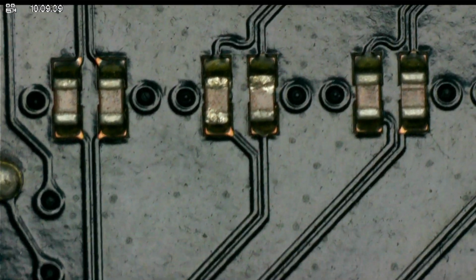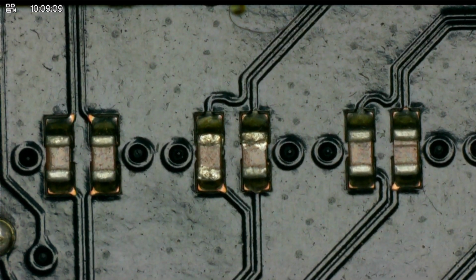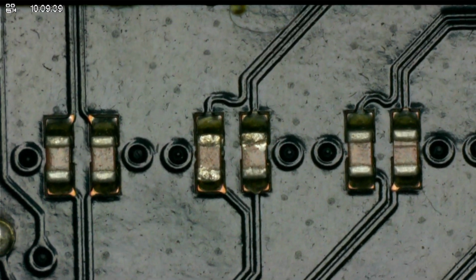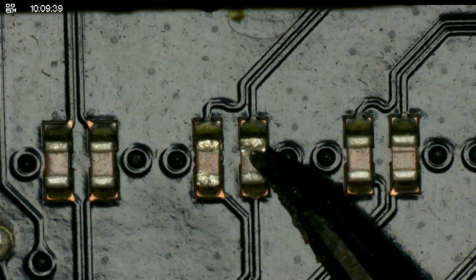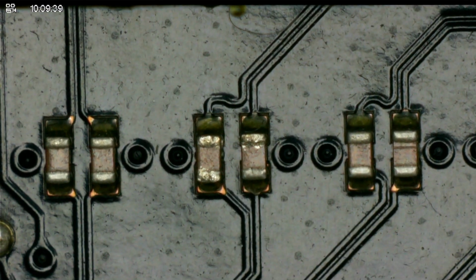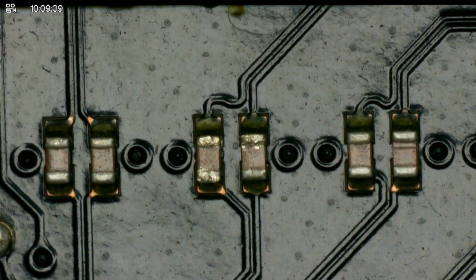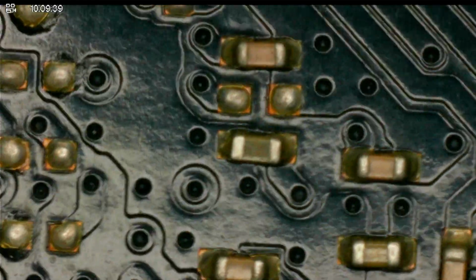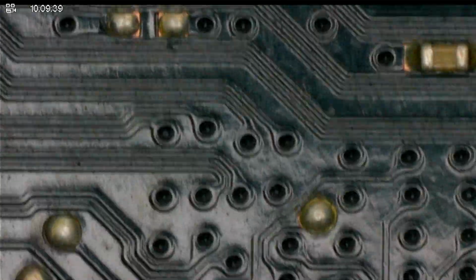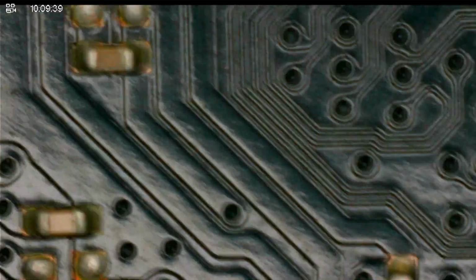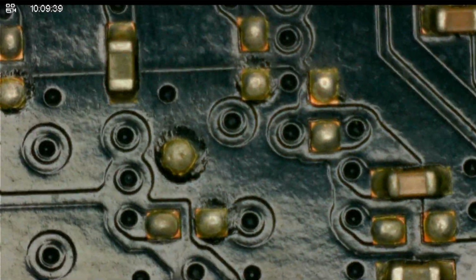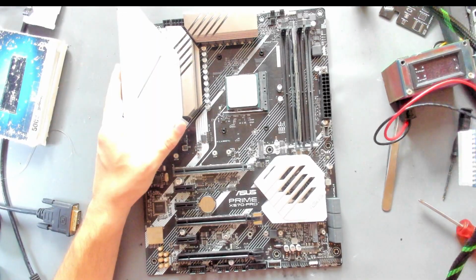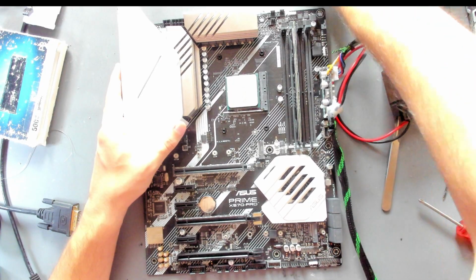Let me search for more areas where there are components. A few capacitors here on the back. And these two look like they have gotten some abuse. I don't think that would cause a problem, but still should keep those in mind. And now behind the PCH area, I feel like there's only capacitors. Oh no, not only capacitors, but nothing knocked off. All looks good. So, contrary to my expectation, there's no physical damage on this board.